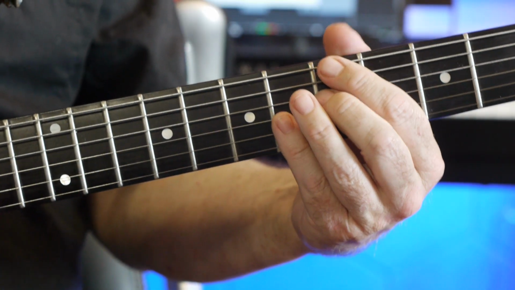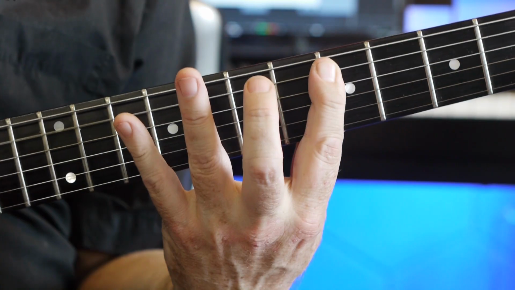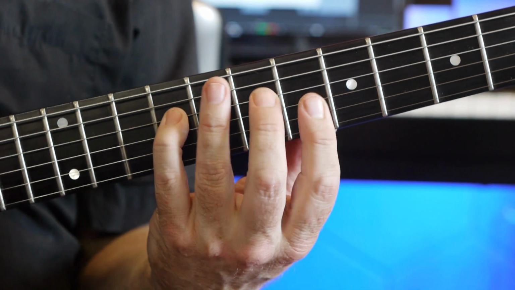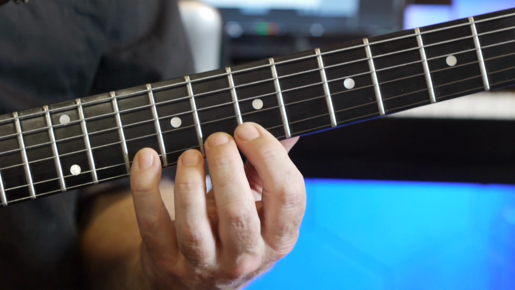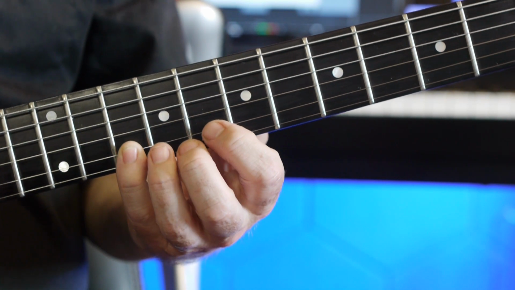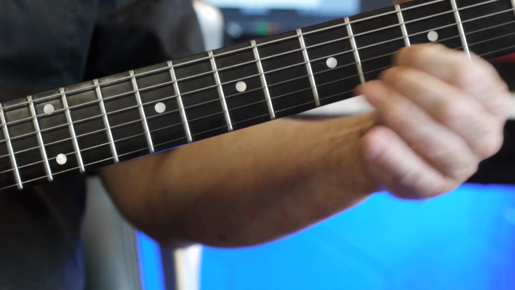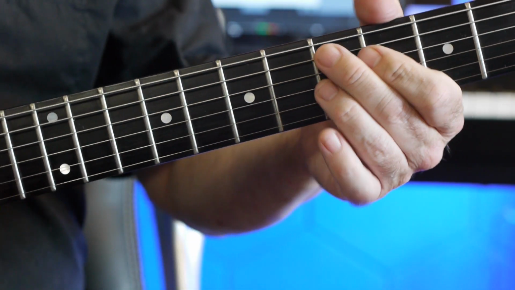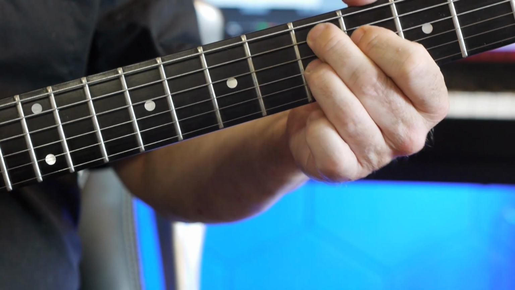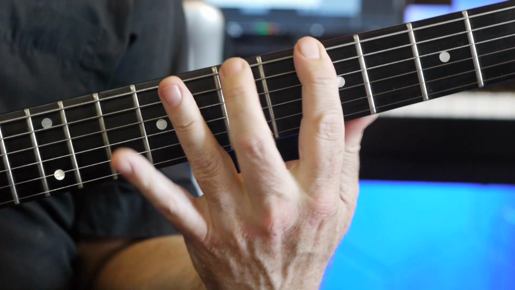So a good practice strategy for this would be hit the A7, get the sound in your head, and then you can land on the top there and play the tritone for that particular chord. And then you might go to the D7 and play through the A Dorian for that.